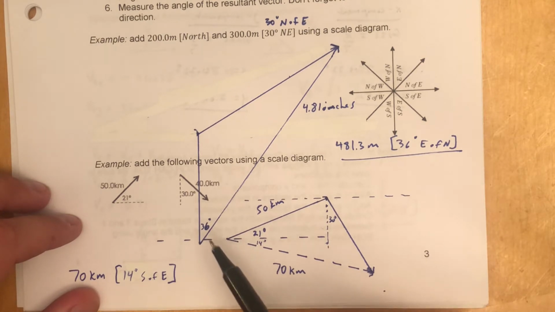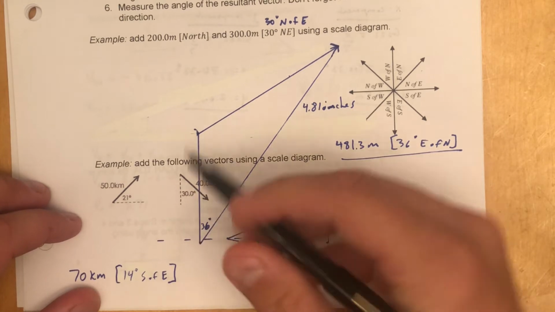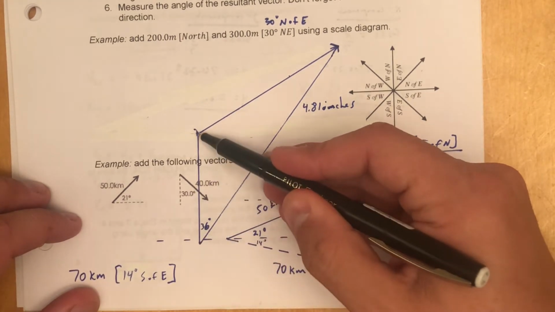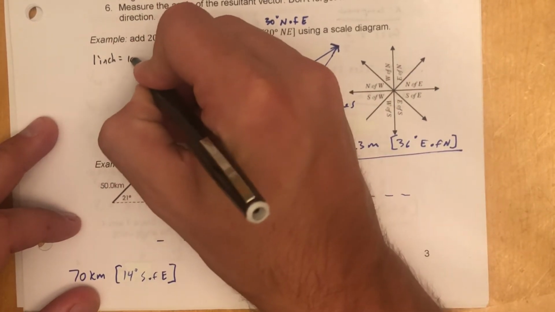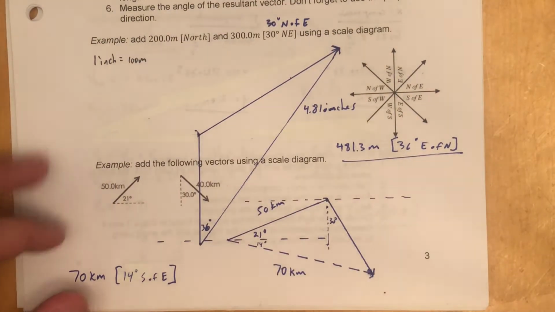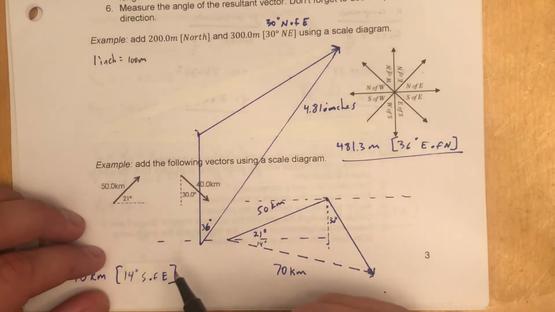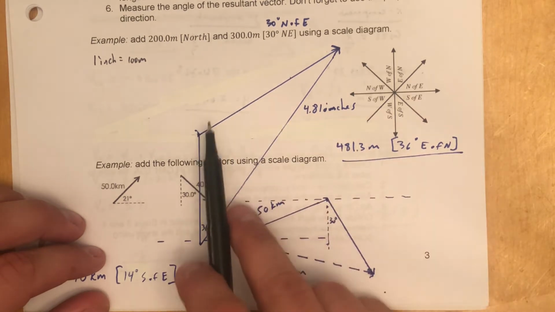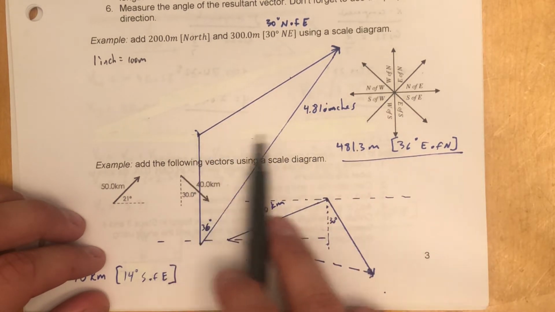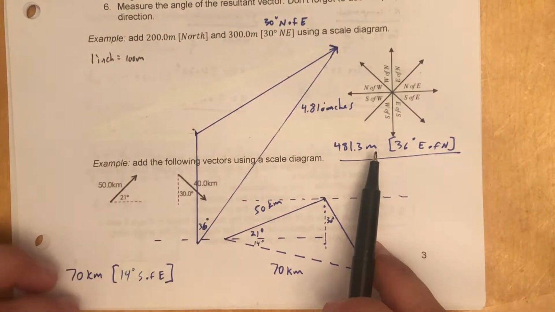And so I started right over here at this point, and then I measured 2 inches directly north. And so remember, I had set my scale to be 1 inch equaling 100 meters. That was my scale. So I started here, I measured 2 inches up, at which point I went 30 degrees north of east. So if you're going directly east, you're going to be looking at a 30-degree angle above that. So it's 30 degrees north of east.